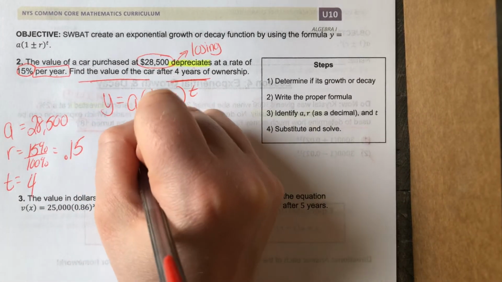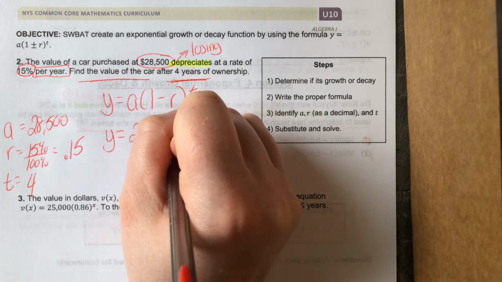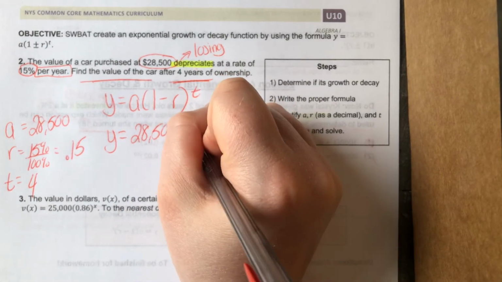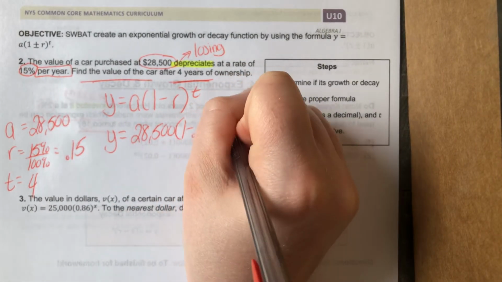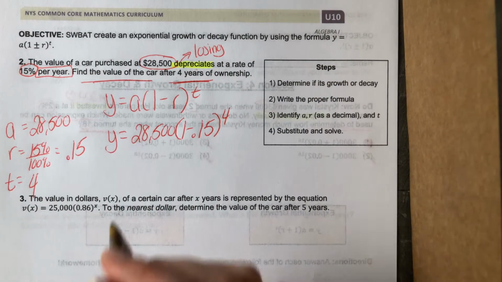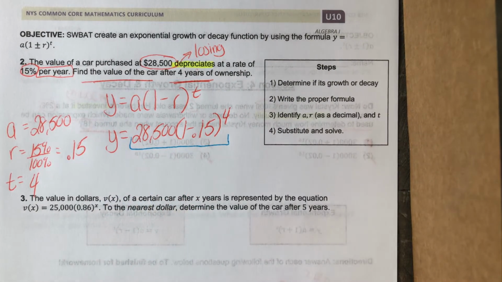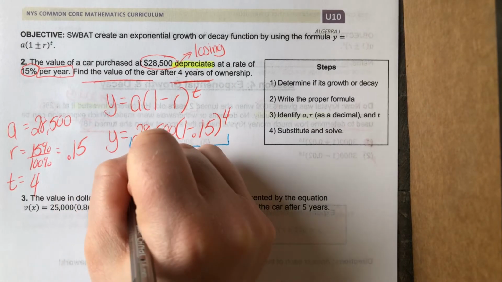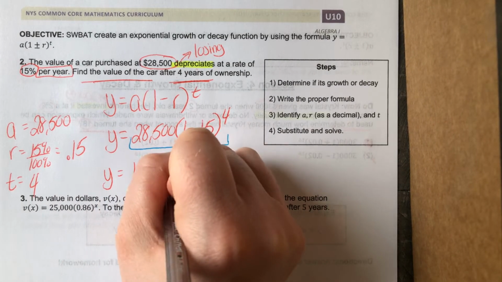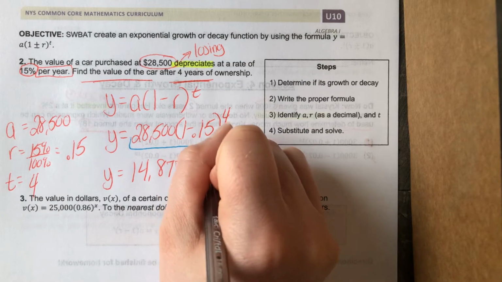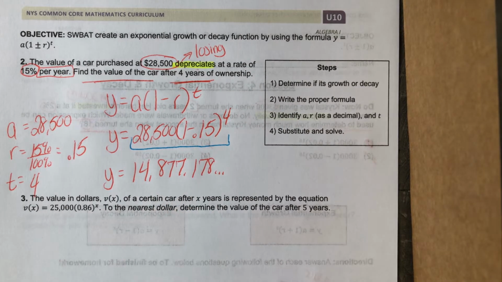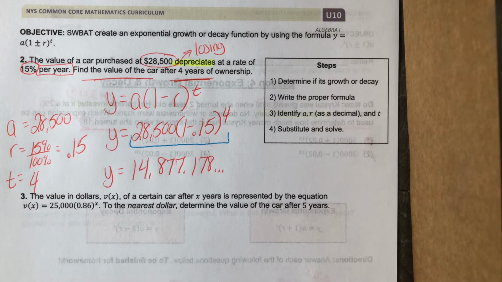So we have 28,500 times 1 minus 0.15 to the 4. And then again, I'm going to type this whole thing into my Calculator X app. And I should have got as a final answer 14,877.178... Okay. I shouldn't have said that because it's actually not our final answer yet.